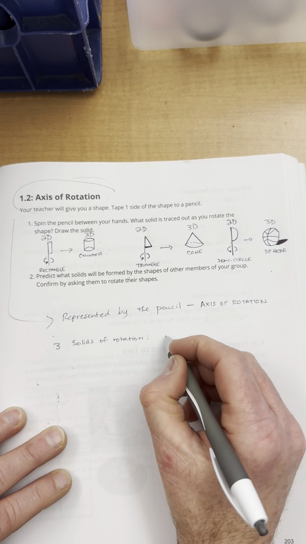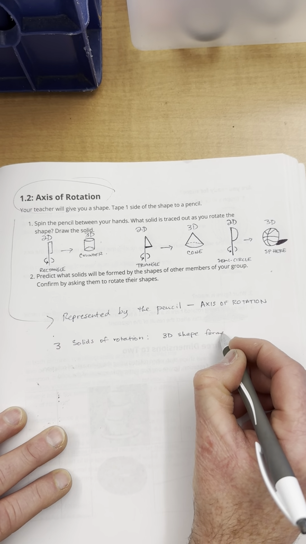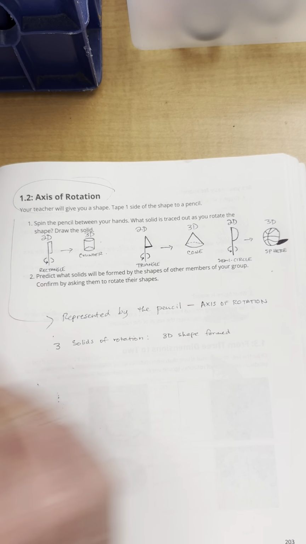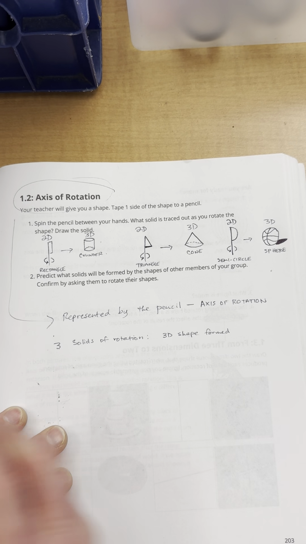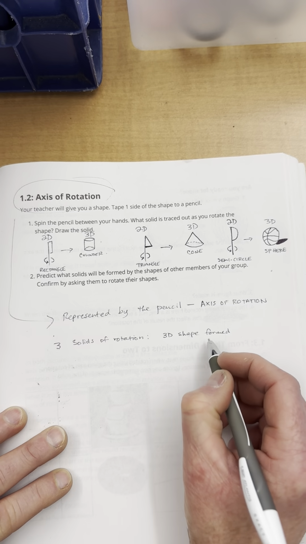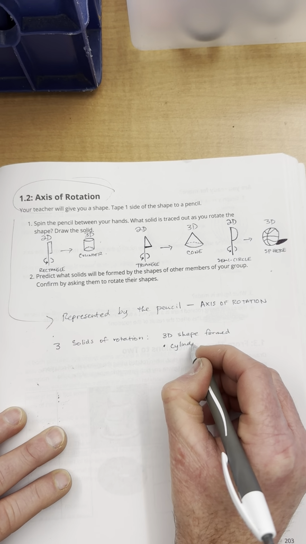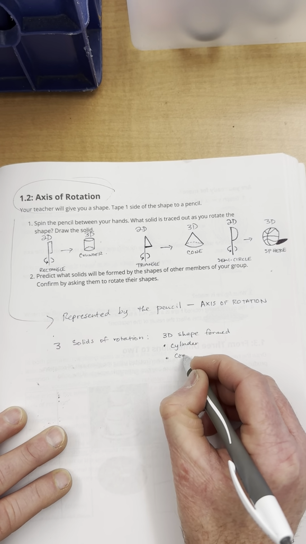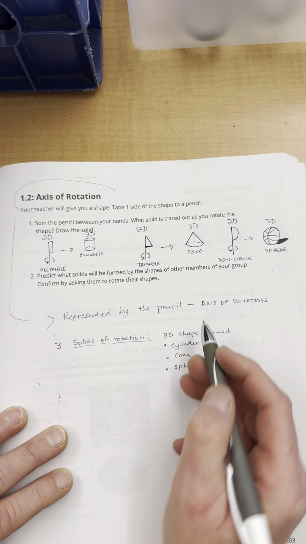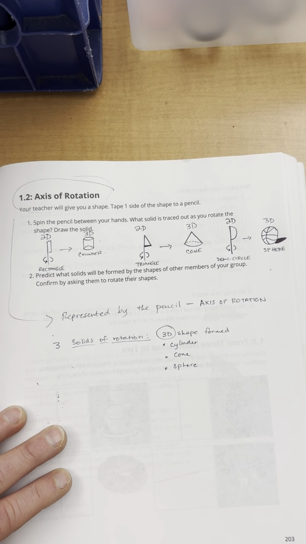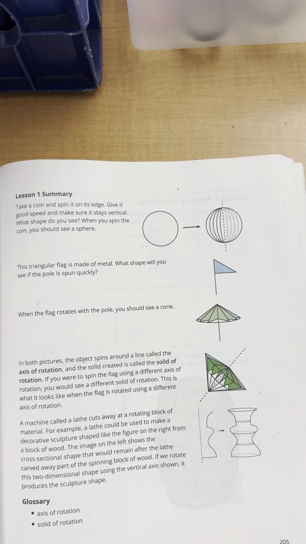The solids of rotation are the 3D shape formed by rotating a 2-dimensional object with an axis of rotation. And the 3D shapes that were formed included the cylinder, the cone, and the sphere. So if they ask you what's the solid of rotation, that's going to be the final 3D shape formed. Okay. Nice job. On to the next, and then we're done.